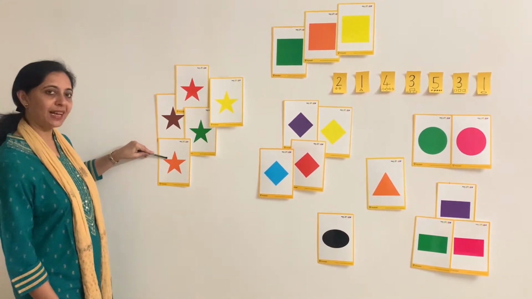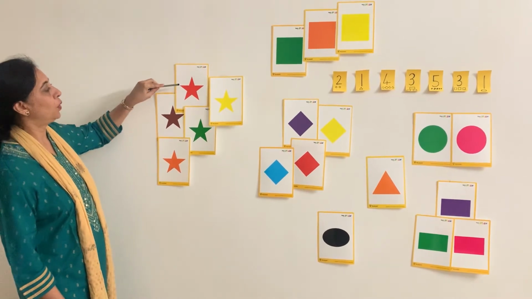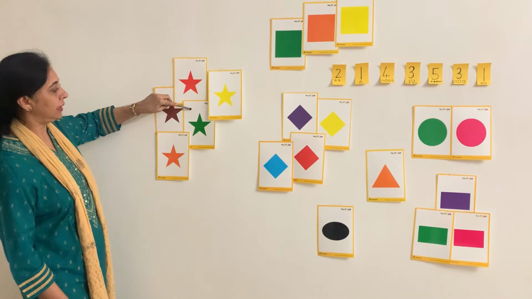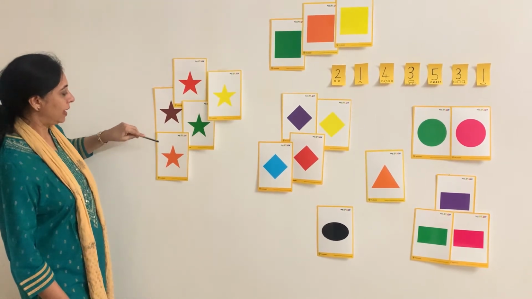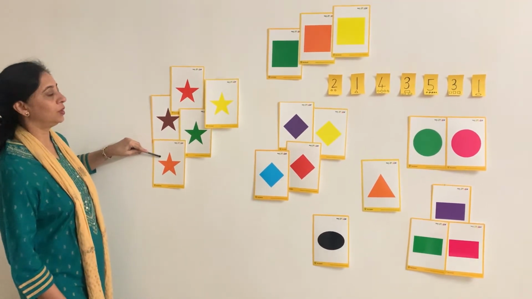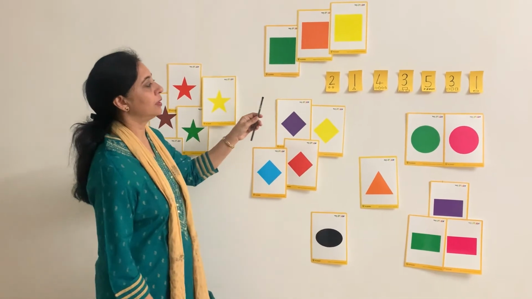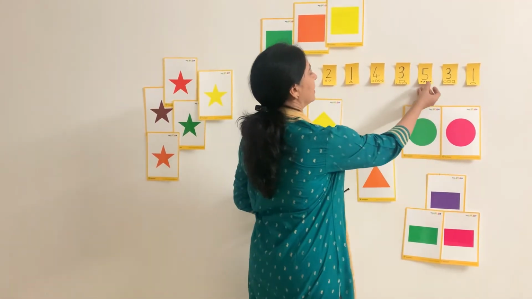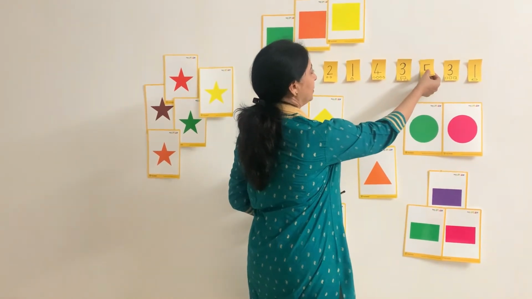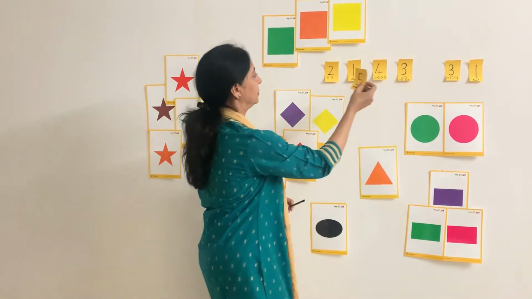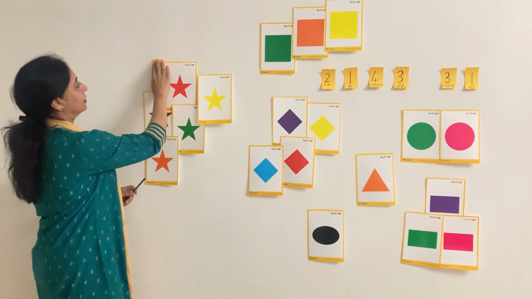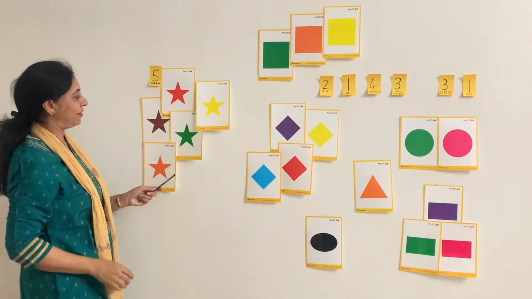And how many stars do you see here? 1, 2, 3, 4 and 5. So let us pick number 5 from here and stick it near the star shape. So we have 5 stars.